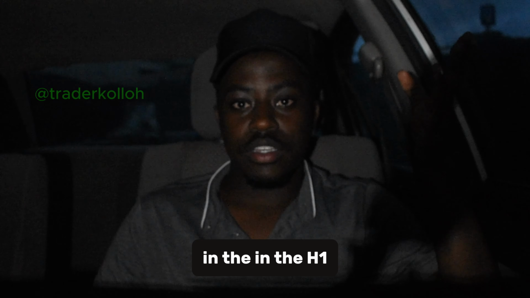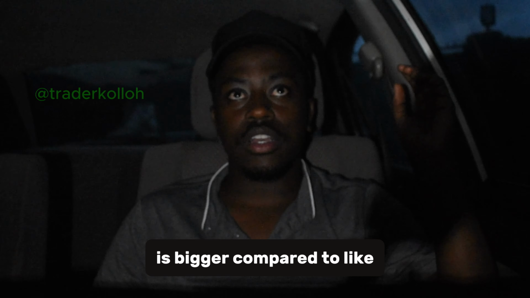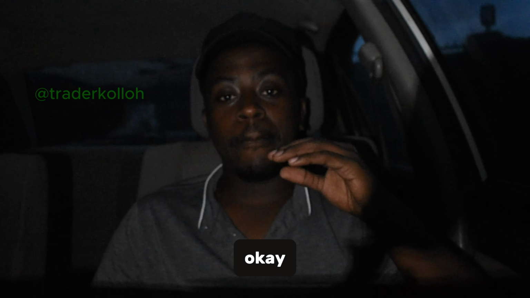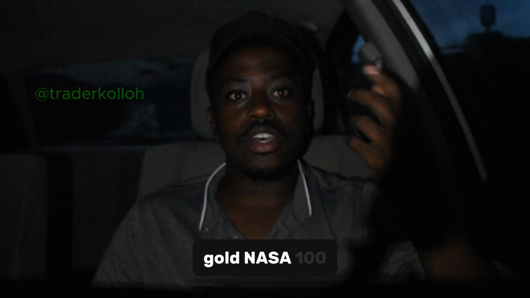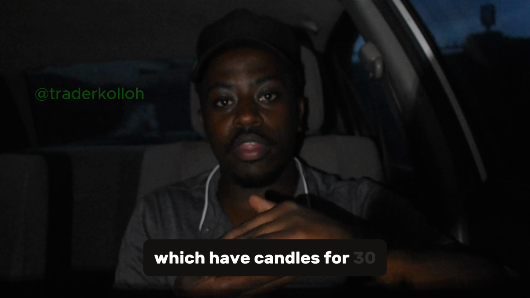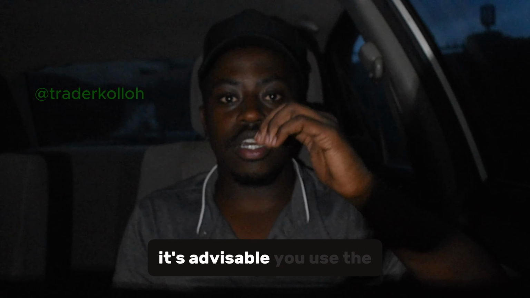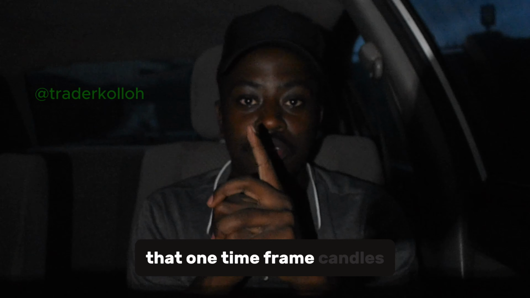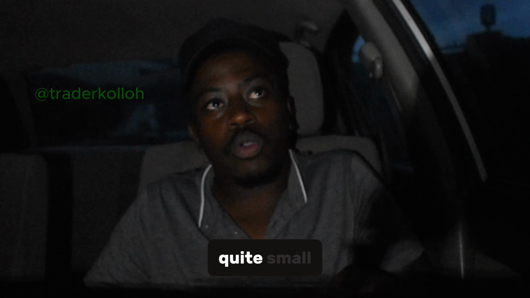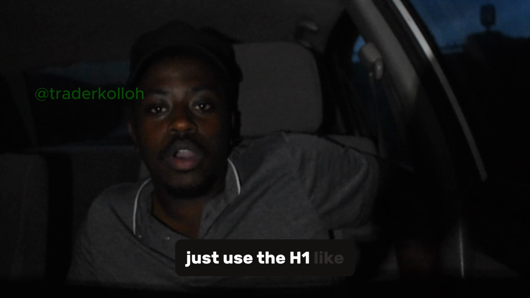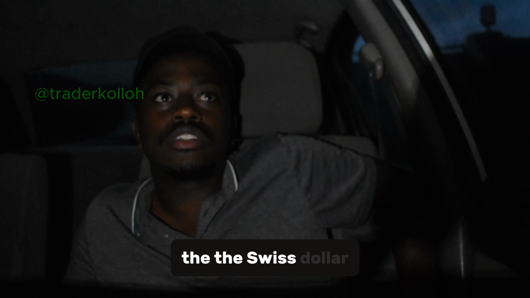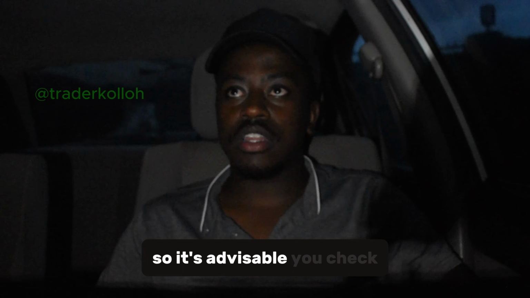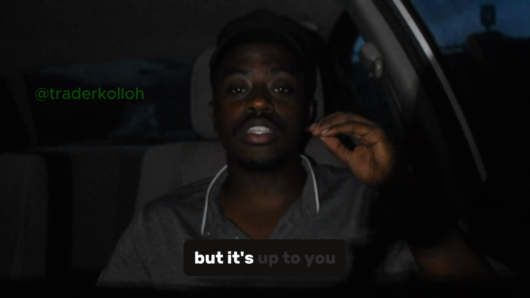For strong pairs like gold, Nasdaq 100, which have candles on the 30 minutes that are quite big, it's advisable you use the H1. For pairs that have quite small candles, like the Swiss dollar, the dollar Swiss, those are pairs which are not quite heavy, so it's advisable you check your setups on the M30, but it's up to you. You can choose.